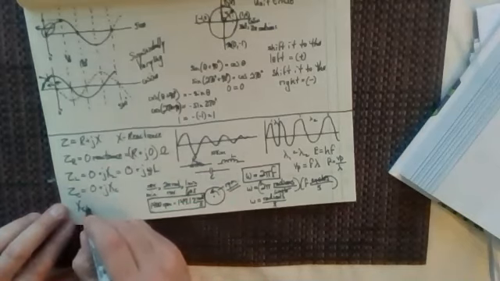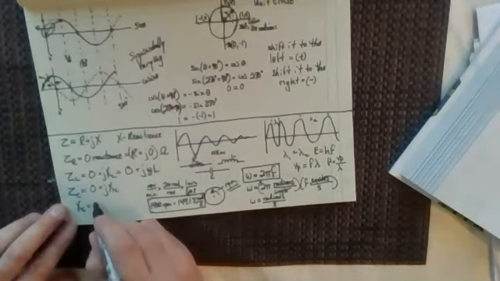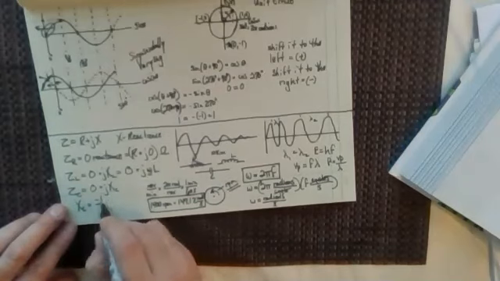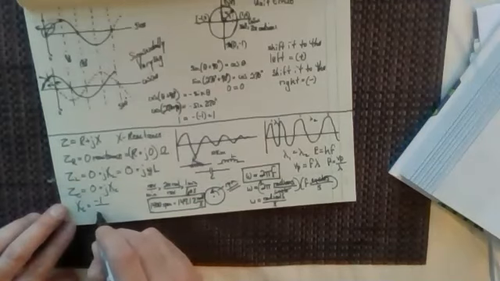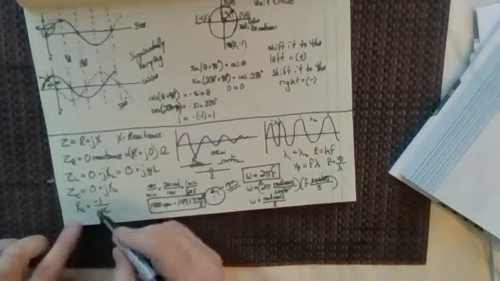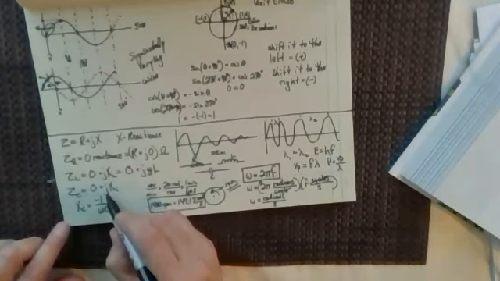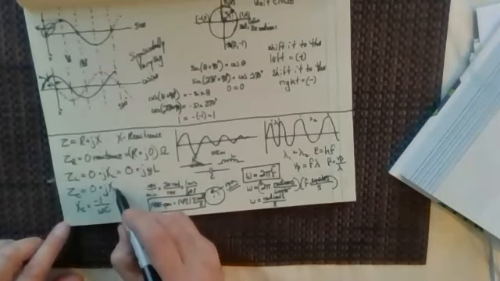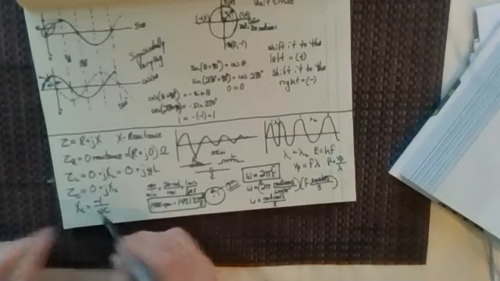X sub c equals minus 1 over omega c. And you'll see people that teach it differently. But I like to teach it like this, because really this is j, plus, and you can see the plus, but then you can see the minus.